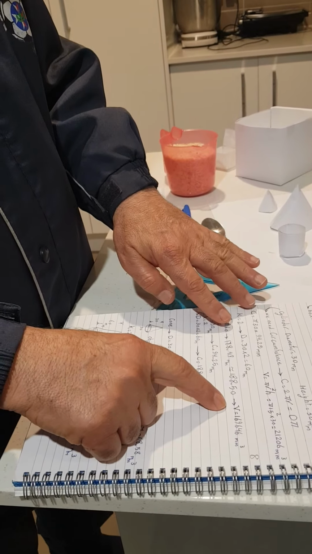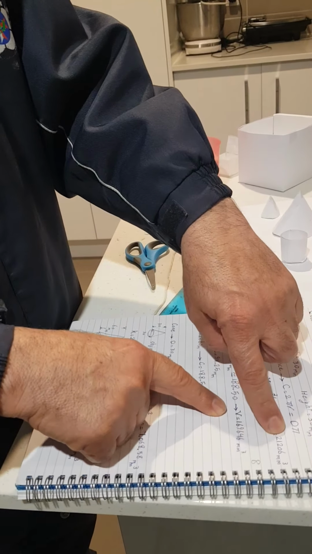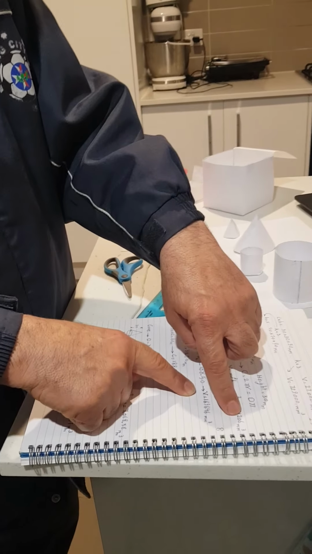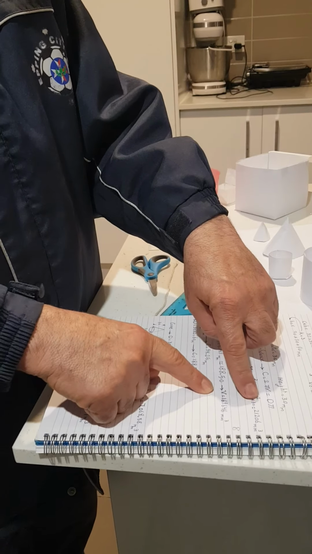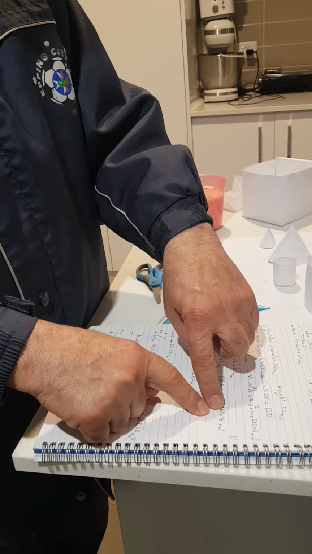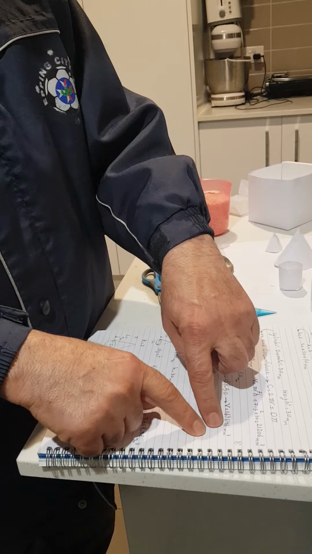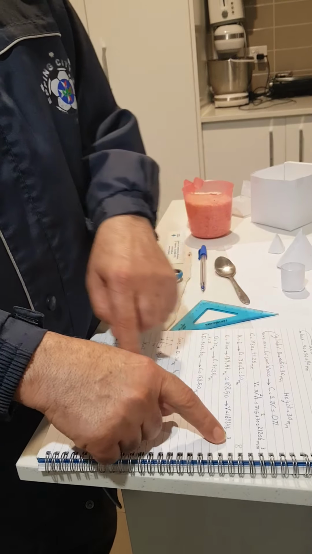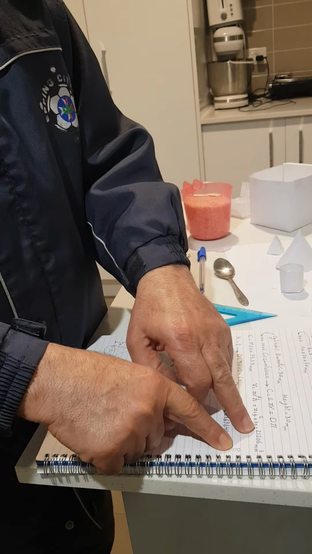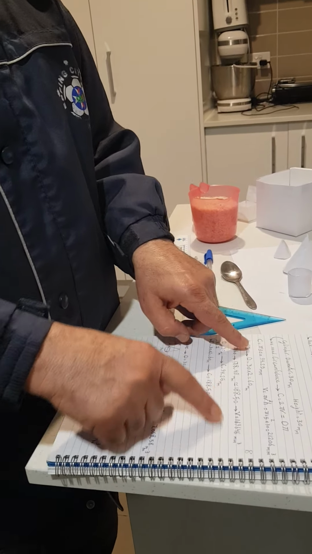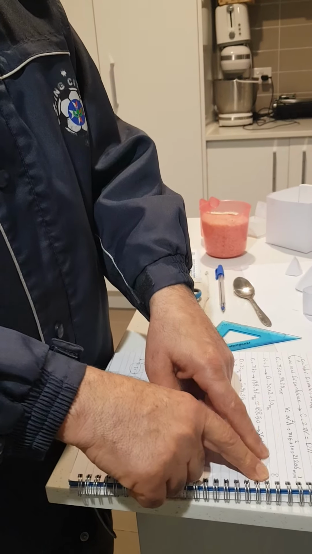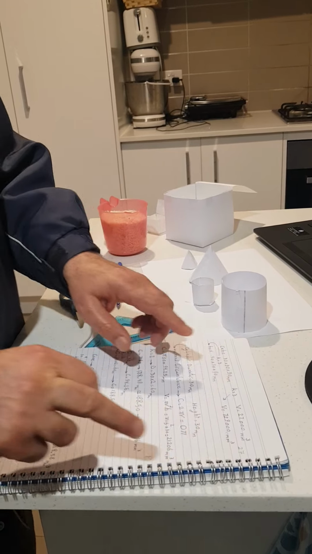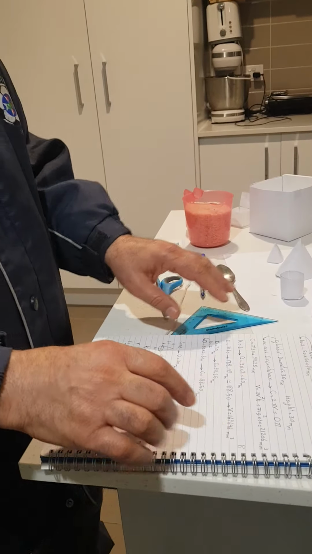But for the volume, you can see 169,646 cubic millimeters, and when we compare this with that, it is 8 times more. The k is 2, but the volume is 8. Here the k was 3, the volume is 27. Look how much is different between these.